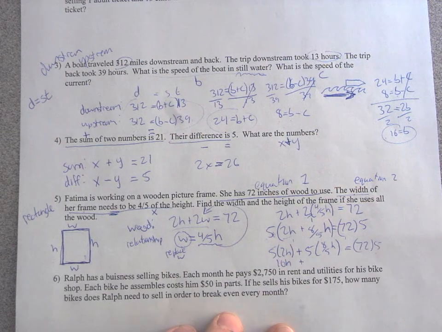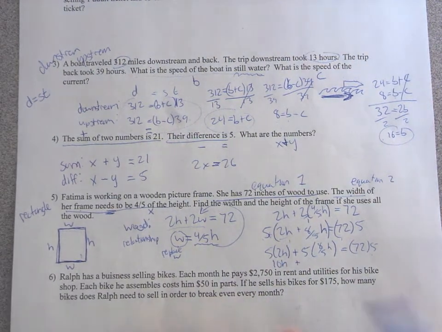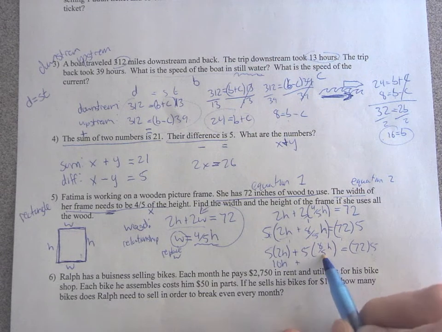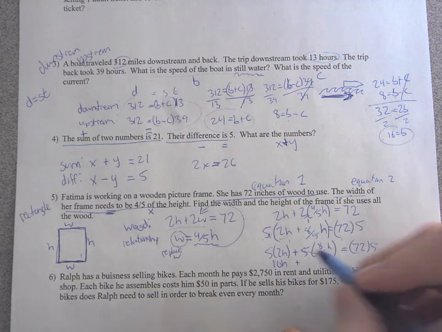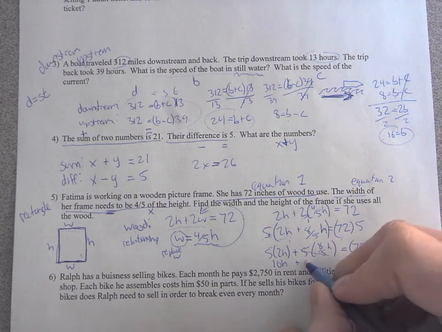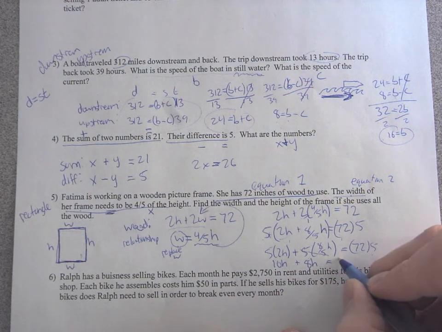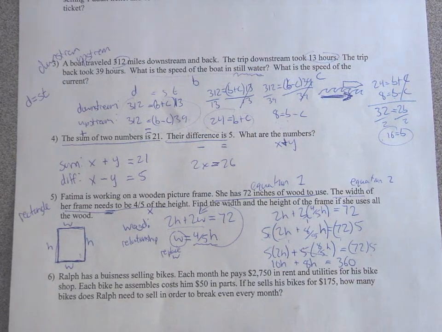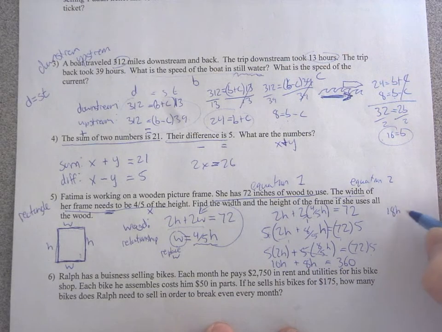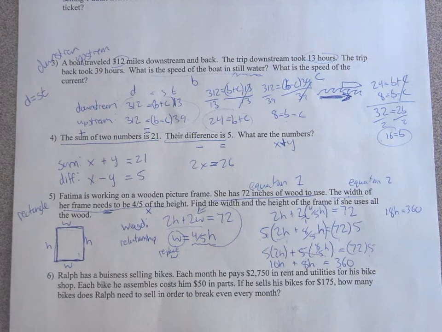Now what happens here, and again this is a strategy we've used before, the 5 up here and the 5 down here cancel, which is why we multiply by 5 in the first place, and we get an 8H. 72 times 5 happens to be 360. And so now I have 10H plus 8H equals 360, or 18H equals 360.